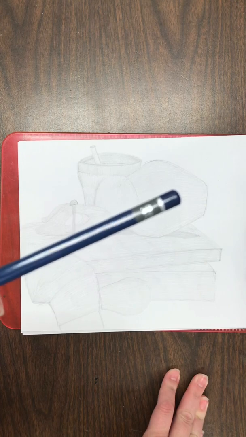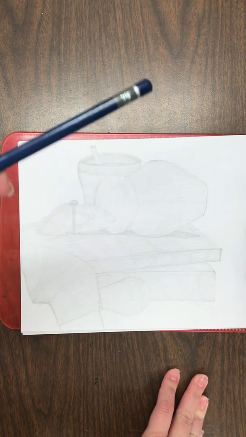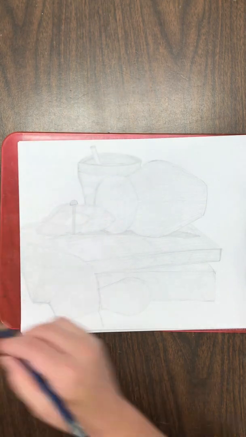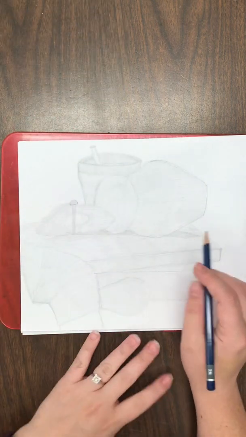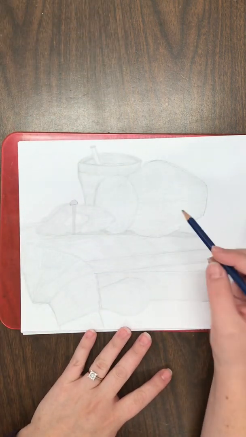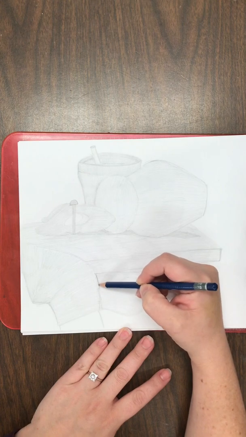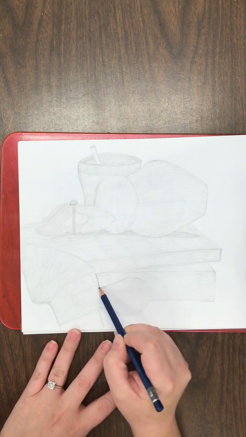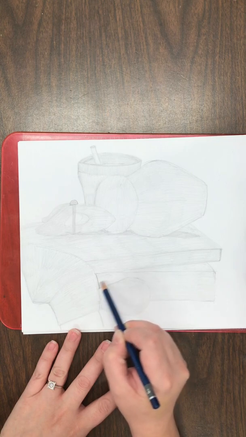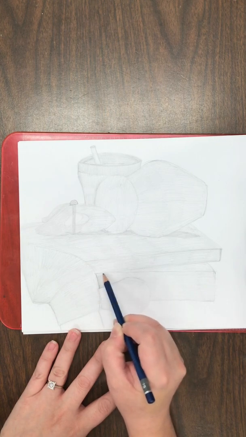2B. Can't see it, it's not focusing. 2B. And I'm going to look at my still life and try and notice where the darker areas are. So definitely underneath my mask on this book is a shadow.